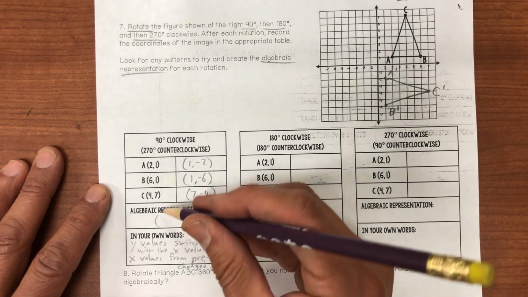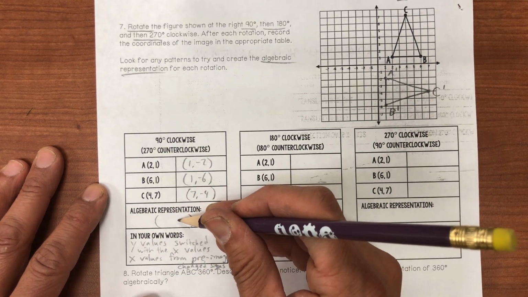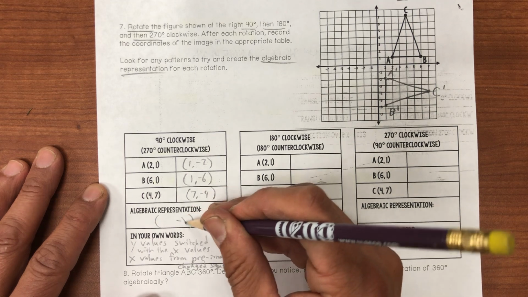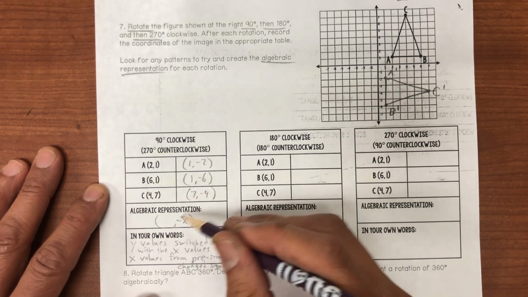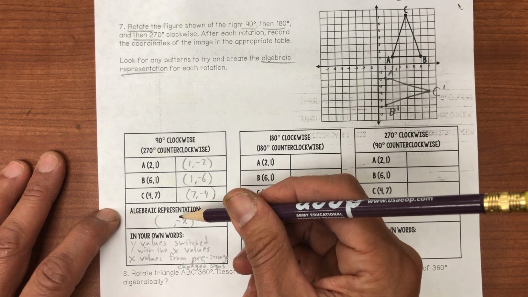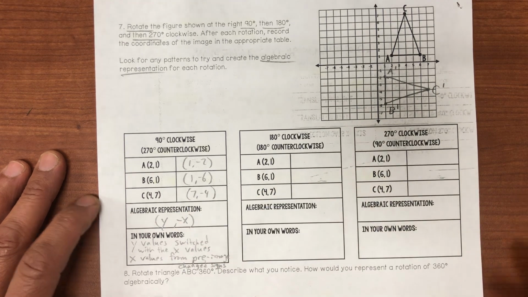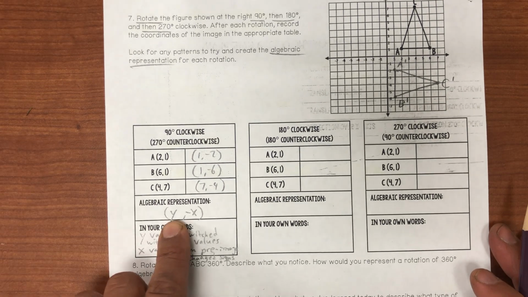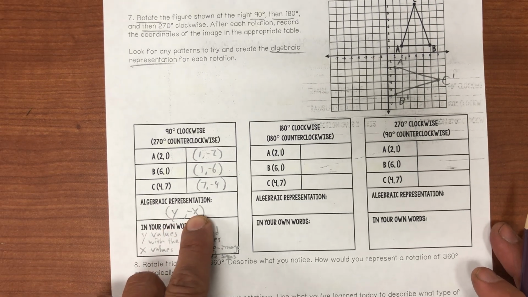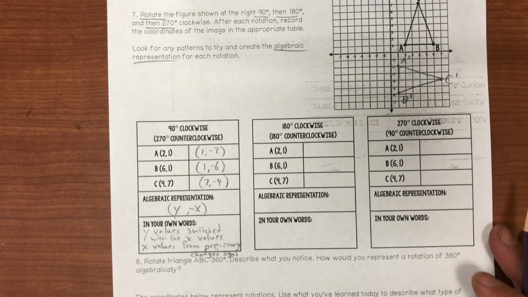Well, the x values change signs, so we put -x, and then the y values stayed positive, so we just put y. Okay, y values stayed positive, the x values switched to their opposites.